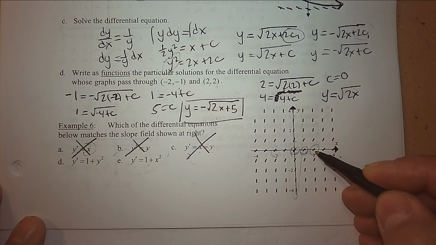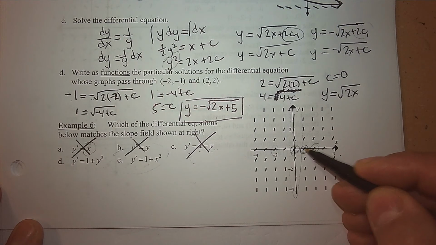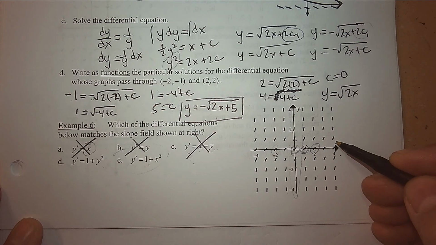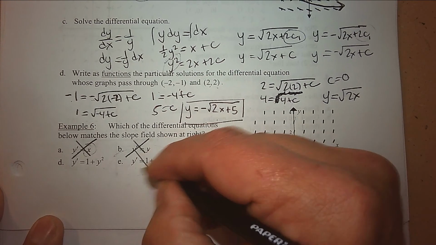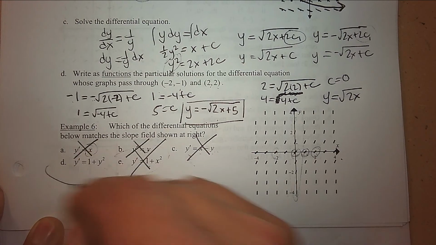What number would you plug in for x now? And what's 2 squared? 4, and add 1 more, and it's 5. Is it getting steeper going to the right? It stayed the same. So can you see it fails? And then the answer is D.